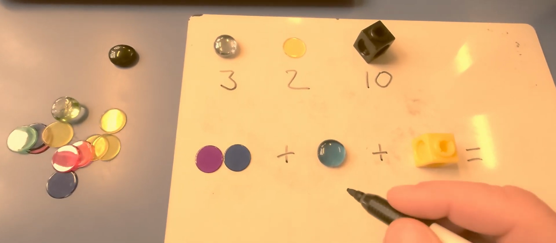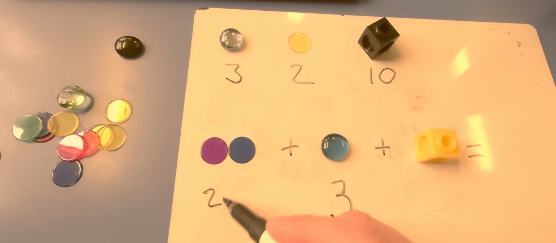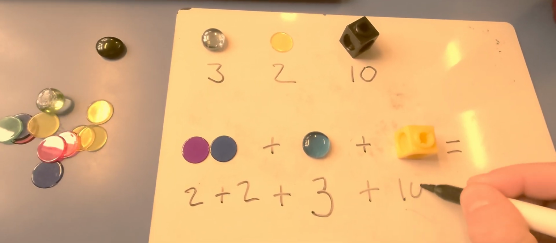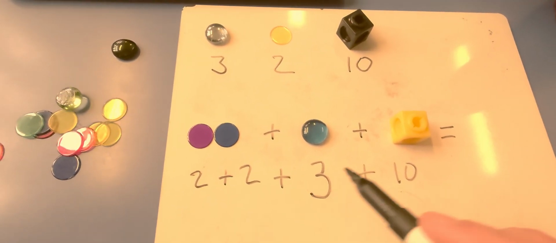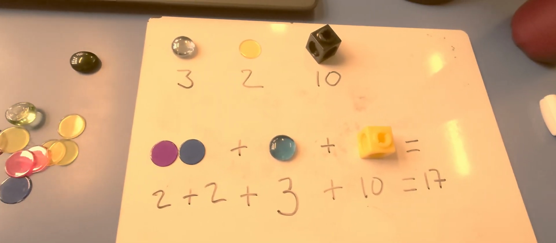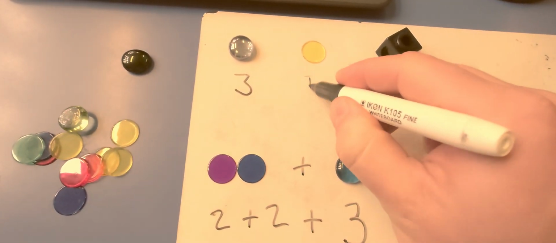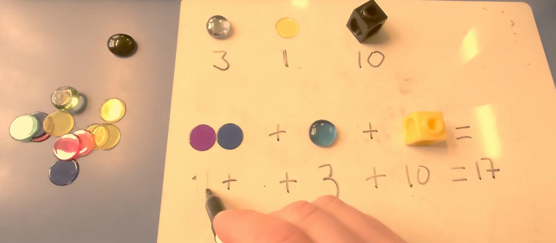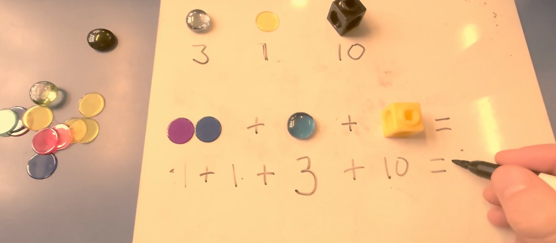So I've got 3 here. I've got 2 and 2. And then my last one is a 10. So if I added all that up, 2 plus 2 is 4, plus 3 is 7, plus 10 is 17. But actually maybe this is now no longer worth as much. We've changed our mind about how much this is worth. This is now actually only worth 1. So we're going to have to change our sentence. 1, 1. Which is now, if you added all that up, is going to be worth 15.